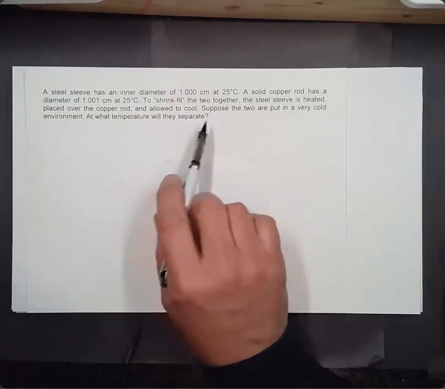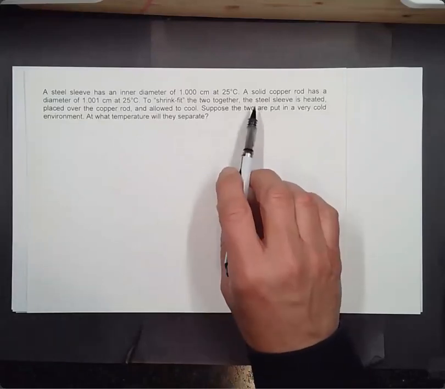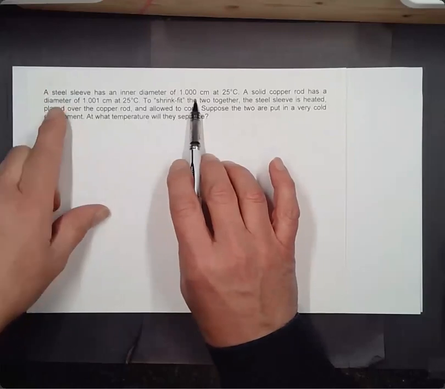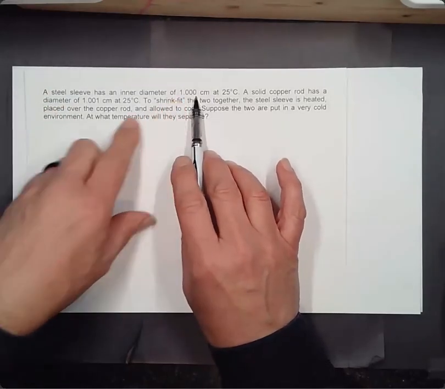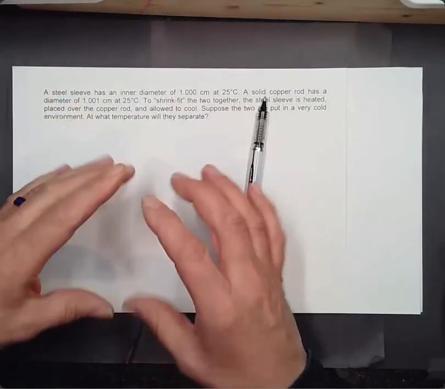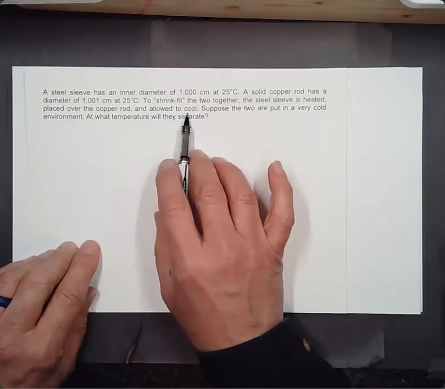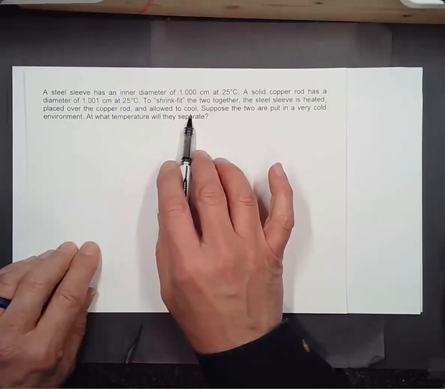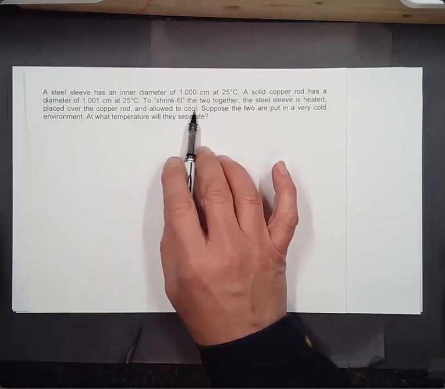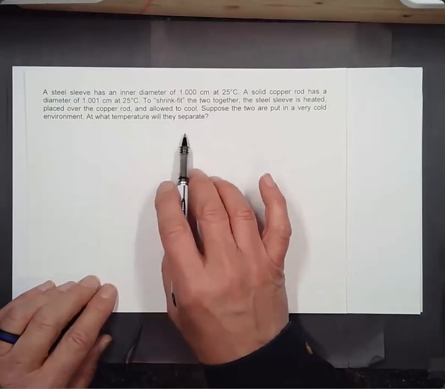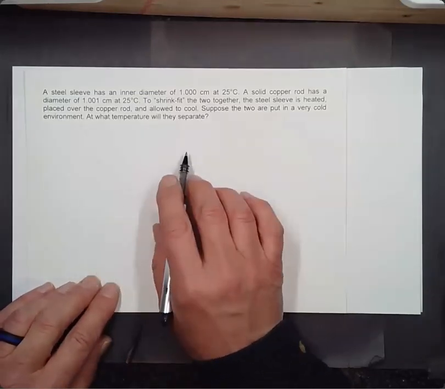To shrink fit the two together, the steel sleeve is heated. That'll make the inner diameter of the steel sleeve increase in size. All we're doing is heating the steel sleeve in this case.